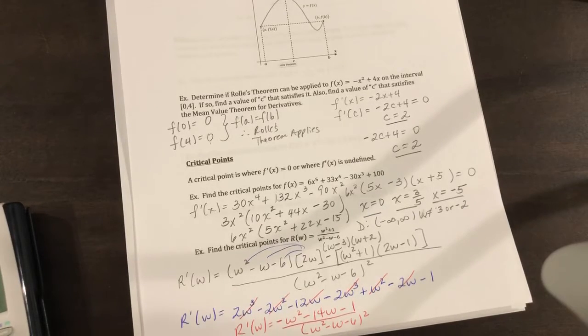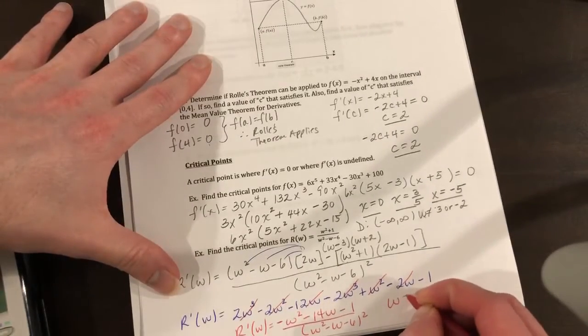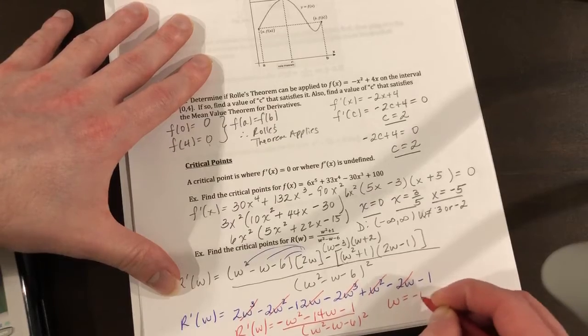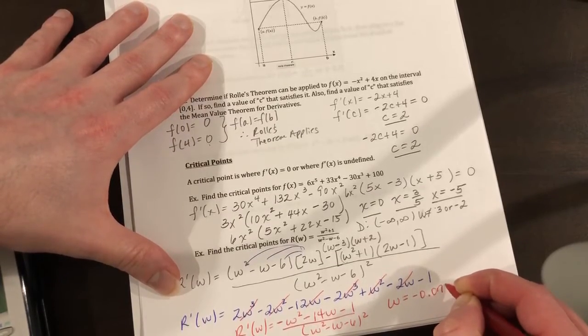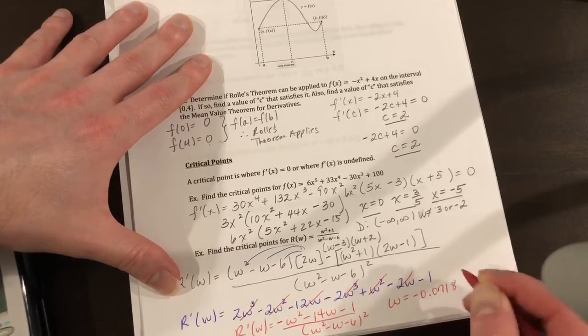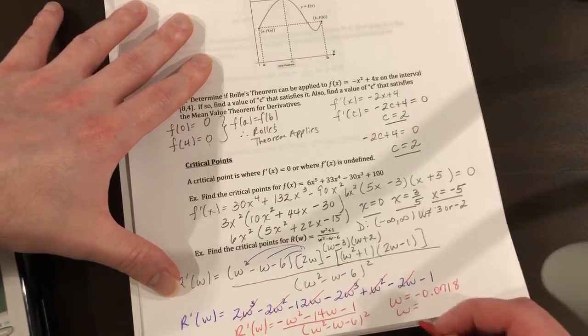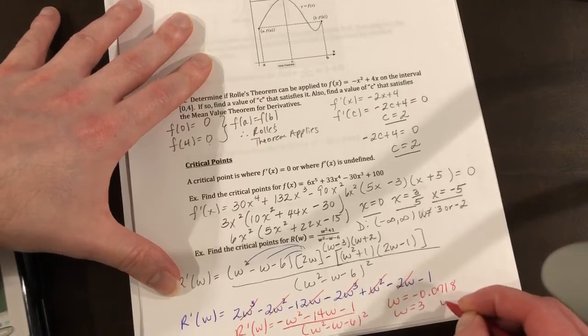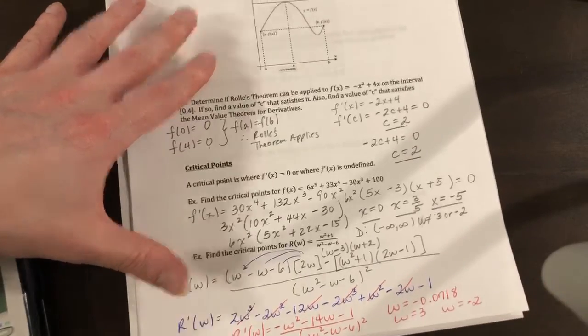So let's look at the top and see if that crosses anywhere. Yeah, it crosses somewhere close to 0. I'm using my zeros on my calculator. So I get w is equal to -0.0718, and w is equal to 3, and w is equal to -2, all for your critical points.